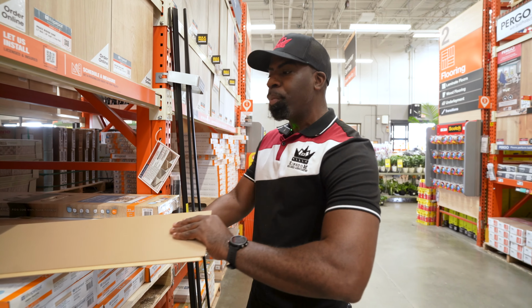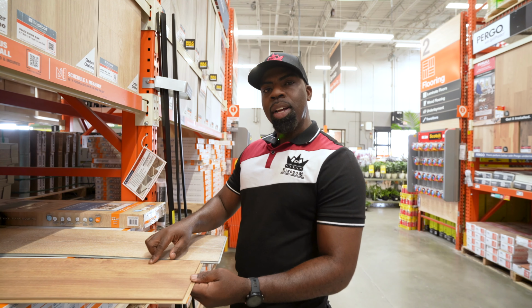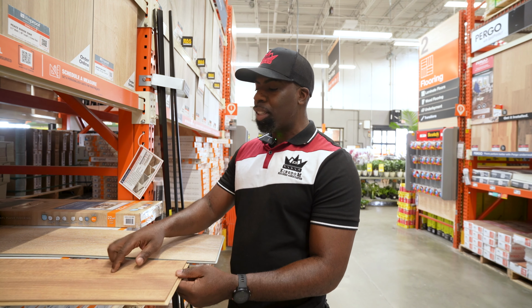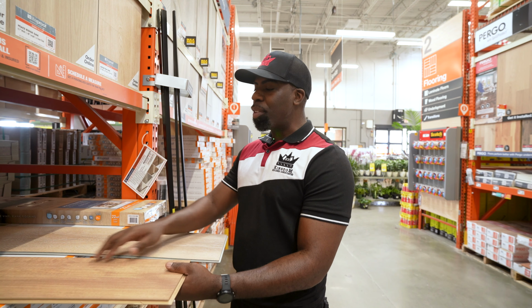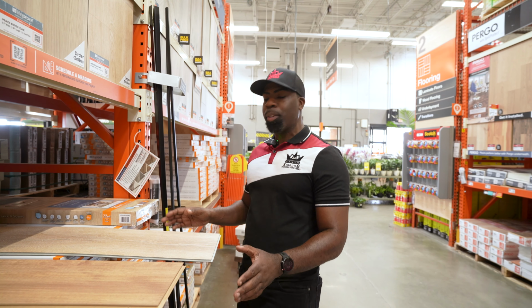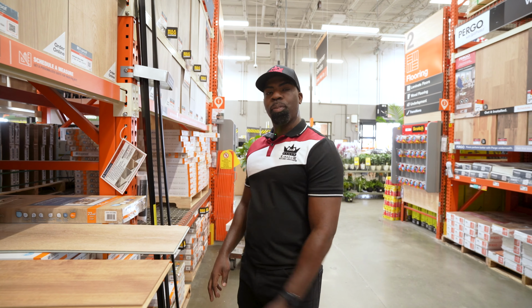I get calls all the time about this floor because damage happens, some scratches. See, this is actually scratch proof, waterproof, not water resistant, because once water hits this, what happens? It buckles, it moves, it shifts, and I'm telling you, you're spending your money. But like I always say, spend your money one time, and this is the floor to go with.